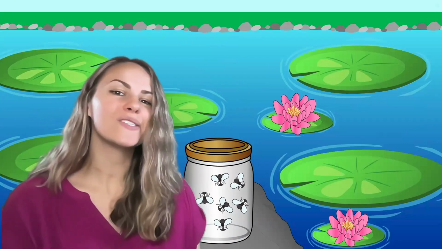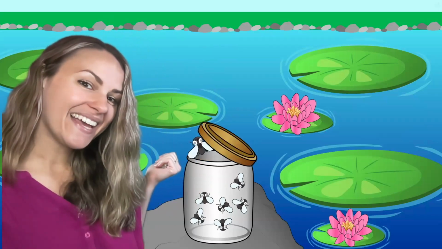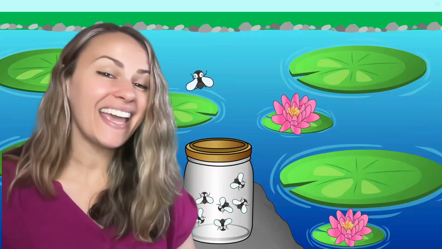So now I'll go through and show you the sequence again with one more frog here. Open. Lift the lid. Open. Come out, fly. Flying in the air.